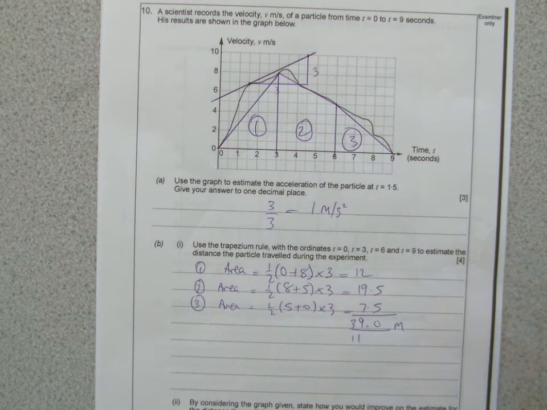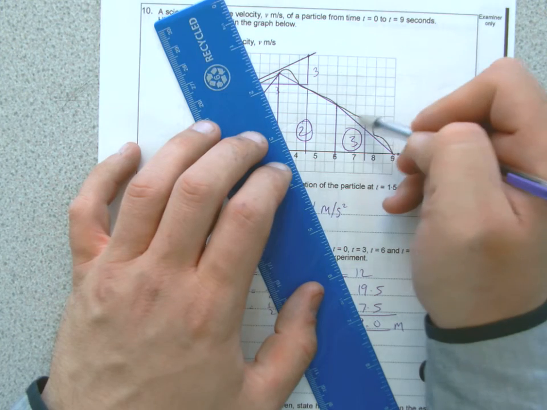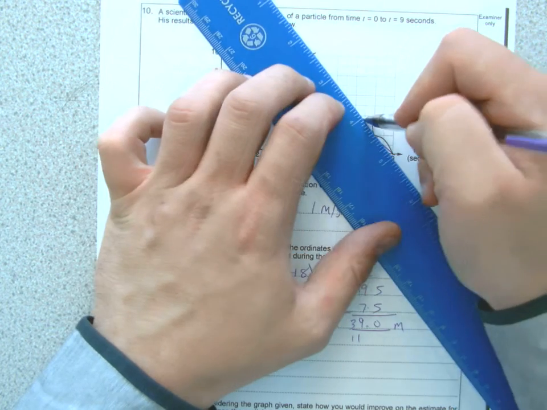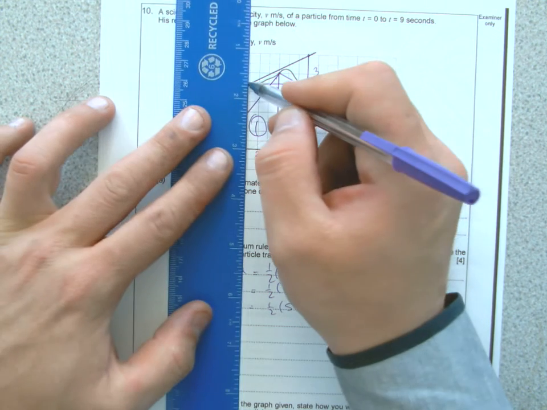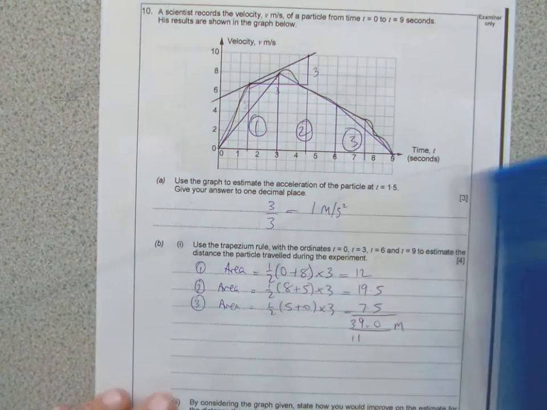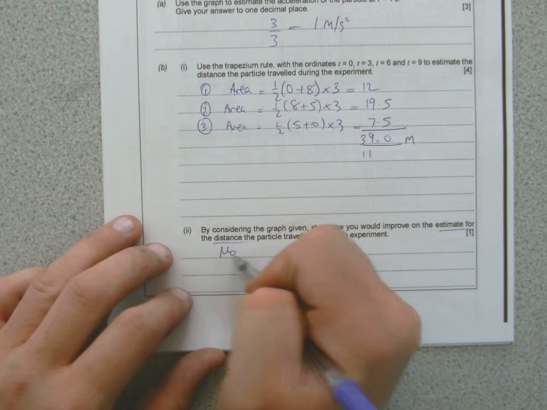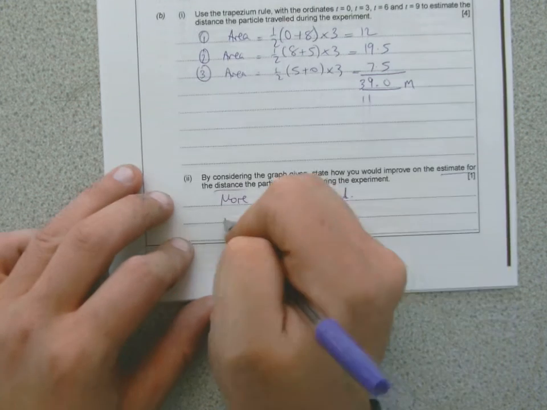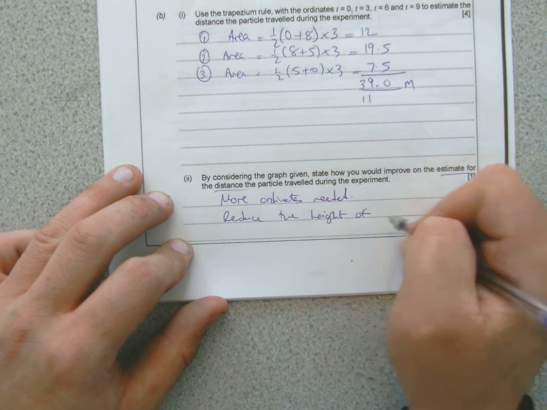Because if we had more trapeziums, there would be one there maybe and one here, and that bit of area that hasn't been worked out, we could actually work it out now. Especially this one here, you can see there's a lot of area here that hasn't been worked out. But if I had a trapezium there, I could work out a closer approximation. So what we could say is we need more ordinates, because that's the word they use there. More ordinates needed, or if you prefer, you could just say reduce the height of the trapeziums.